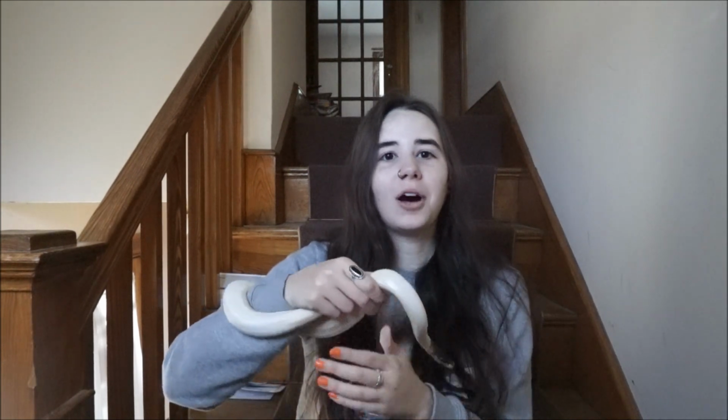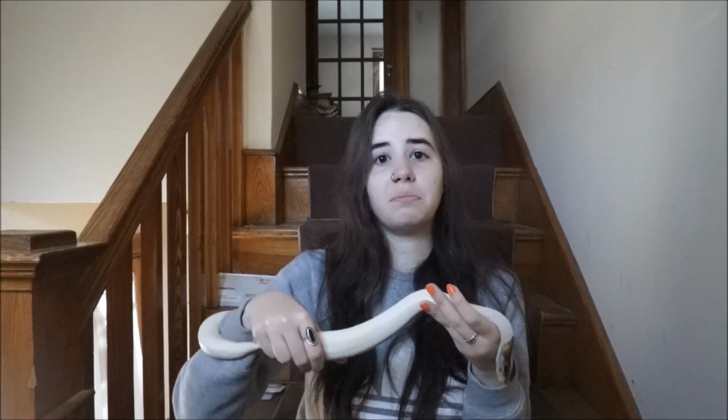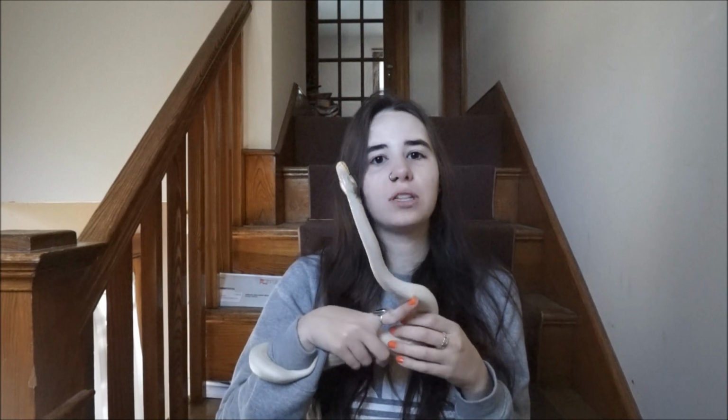There's another really popular morph of snake called blue-eyed leucistics, commonly shortened to just blue-eyed lucies or just BELs. There are a lot of different morphs that you can use to make blue-eyed lucies. So when you hear the term blue-eyed lucy, it simply refers to all white snakes with blue eyes as a whole. There's usually not one specific morph unless stated otherwise.